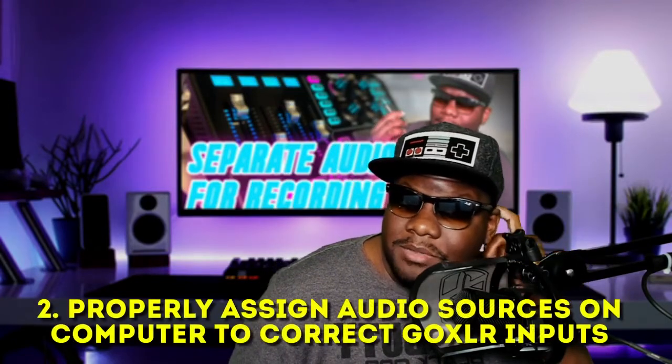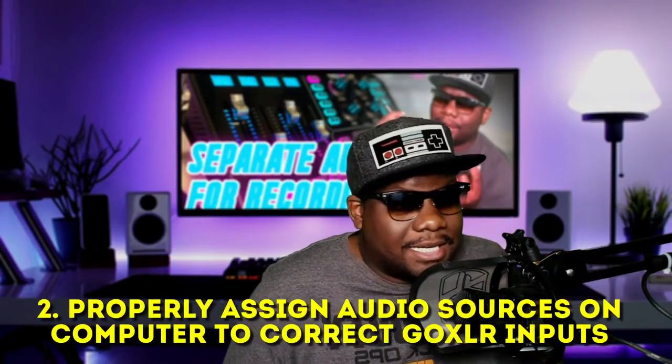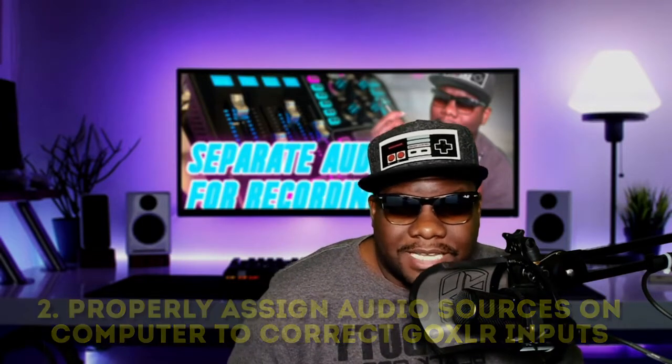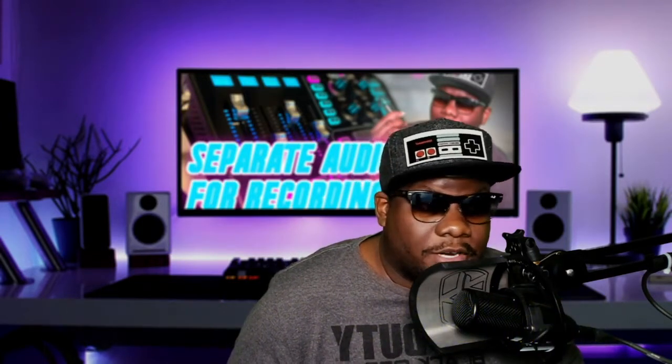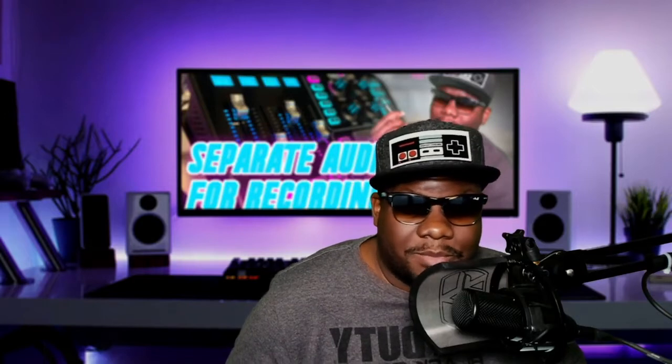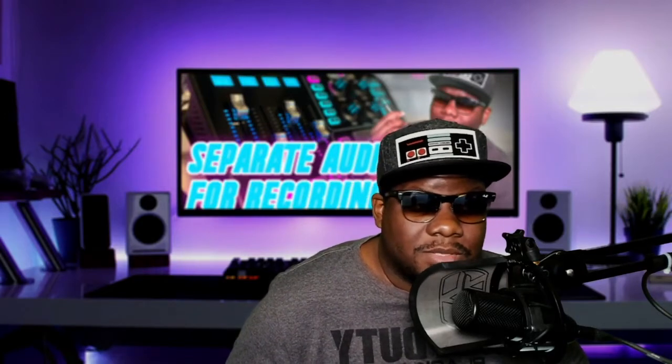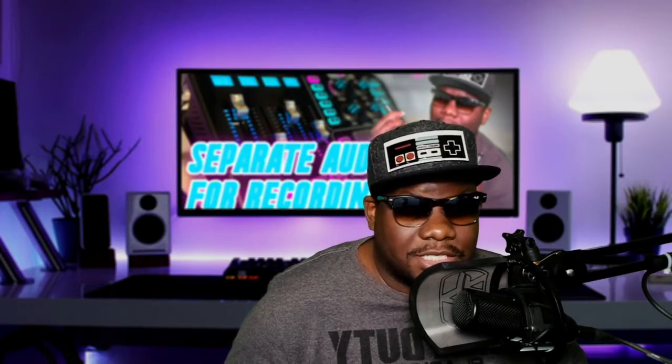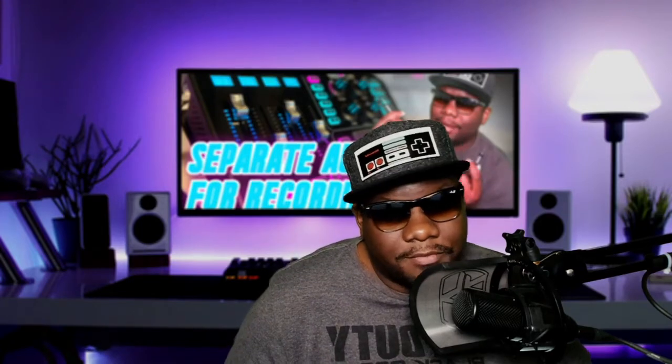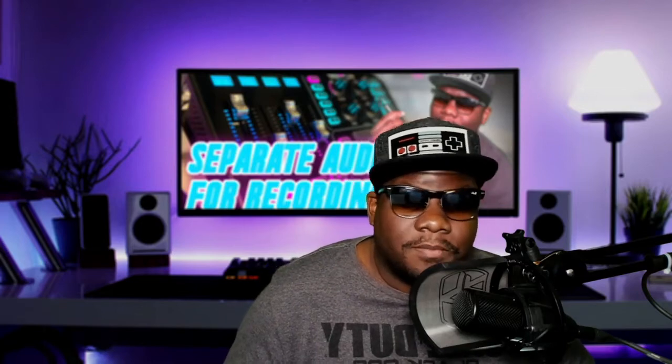So if you uncheck music, but you have an iTunes, for example, and your iTunes is still set up to desktop audio, it will still play in your recording. So make sure that in your computer settings, you select everything that you want to run through your audio faders to your audio section. This applies to any other fader or any other audio source as well.